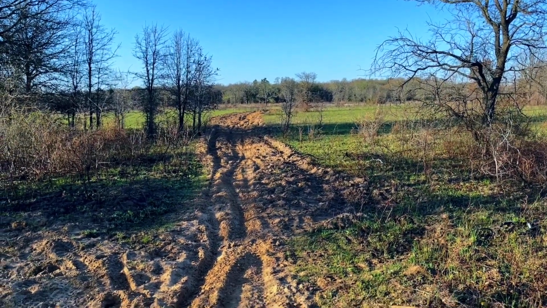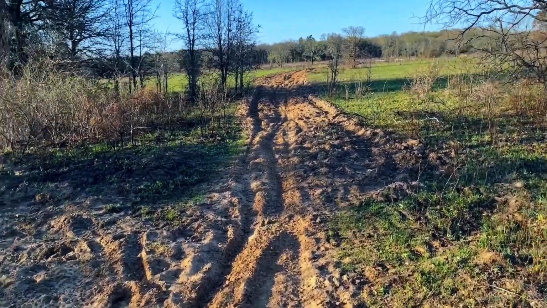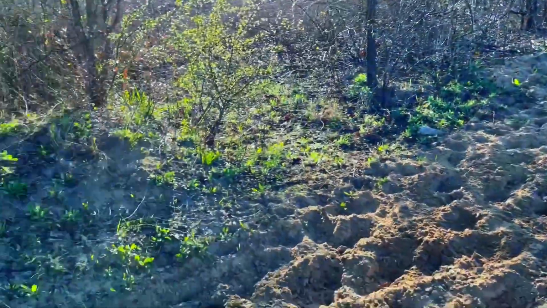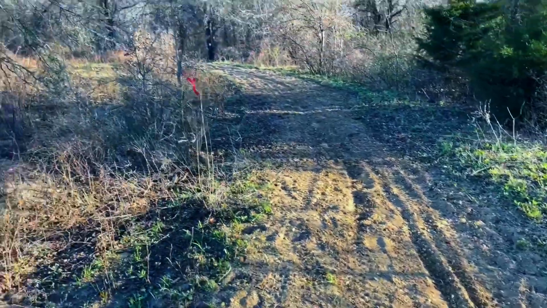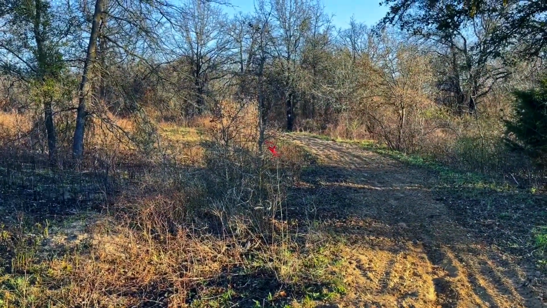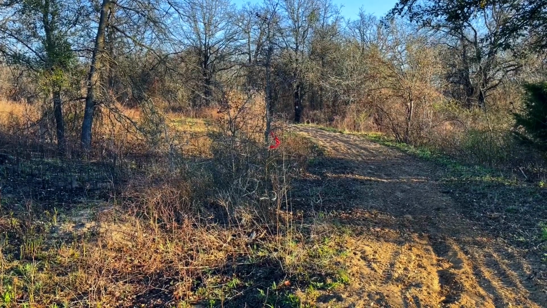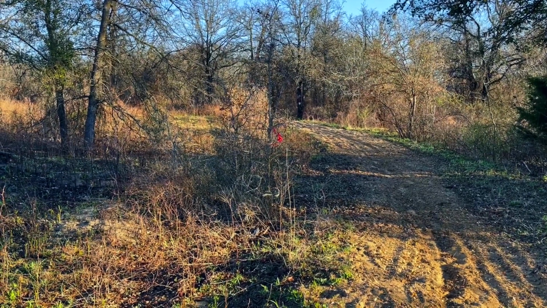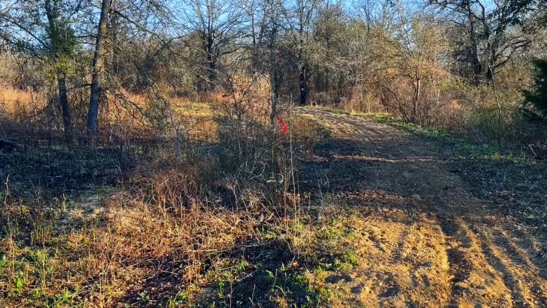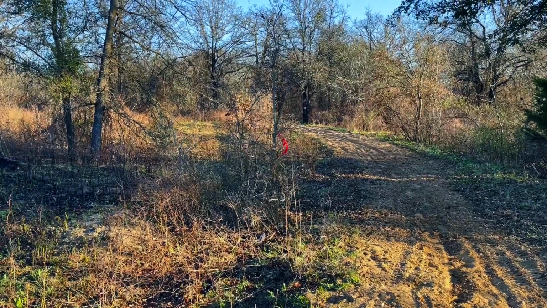Now when I come back through here, I want to make sure that I just go in the right direction. And so again, I've left some red surveyor tape as a reminder. Is that really necessary? No, it's probably overkill, but you know, the more breadcrumbs you leave, the better.